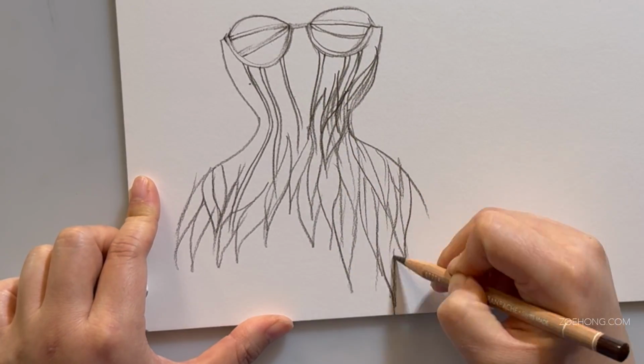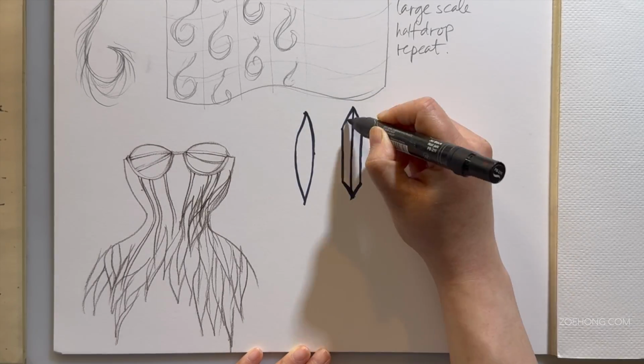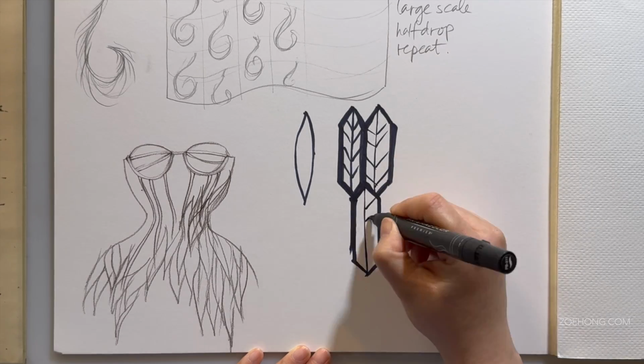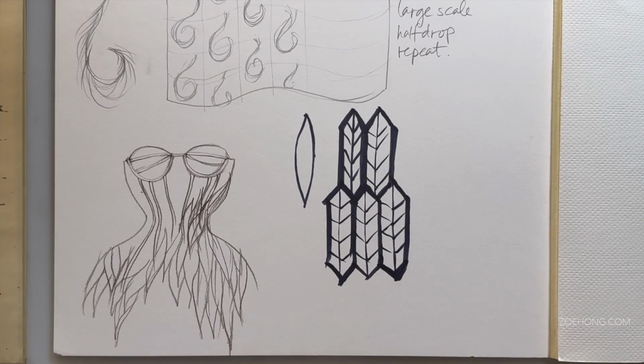And then number 3, for tessellation, I would make that feather very graphic and turn it into a very geometric shape and tile those feathers into a tessellation.